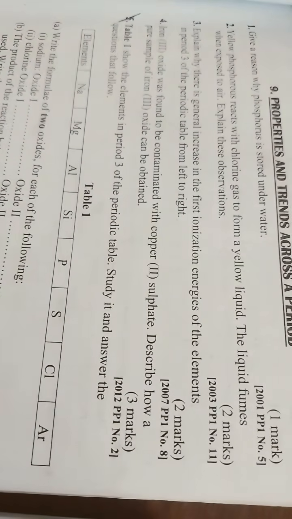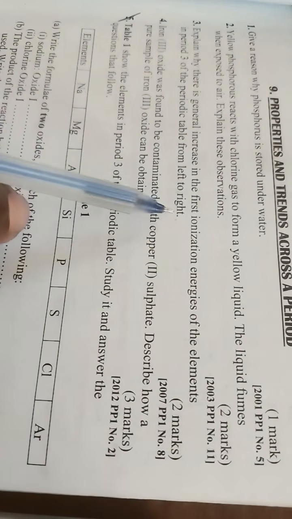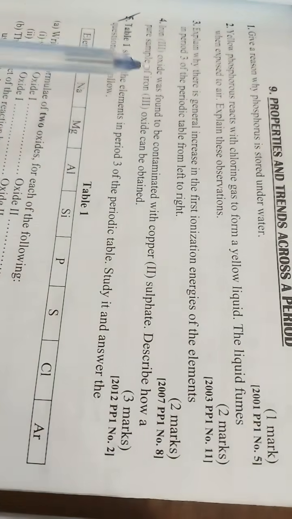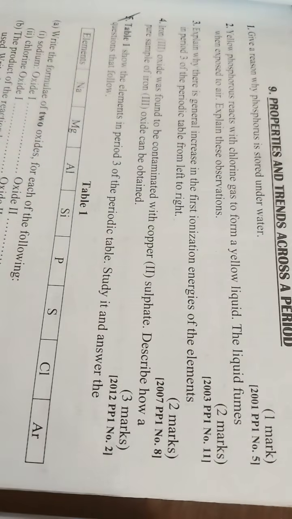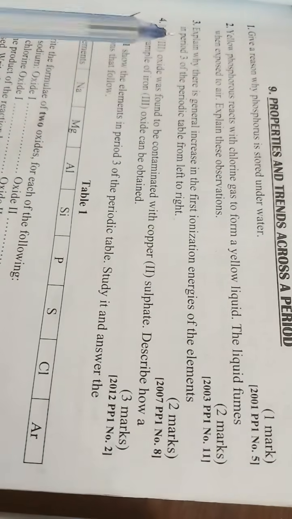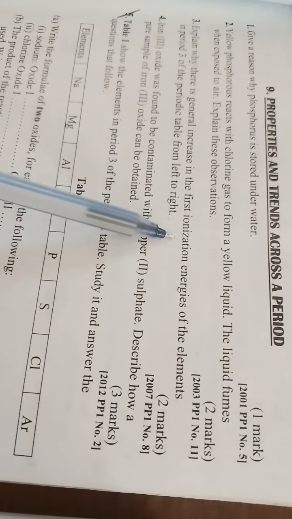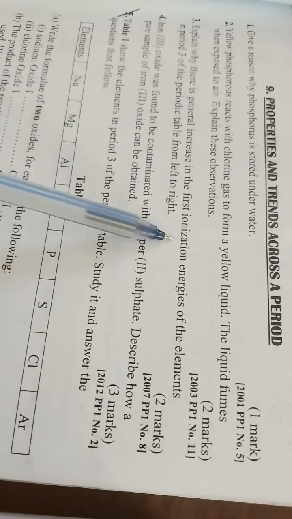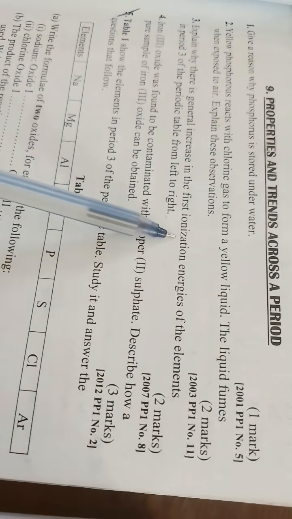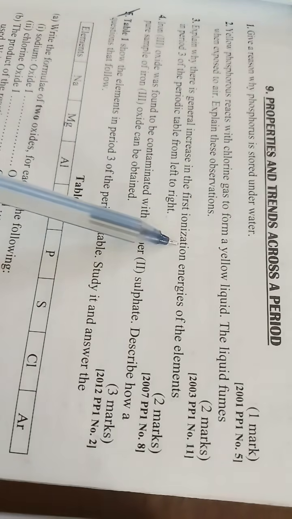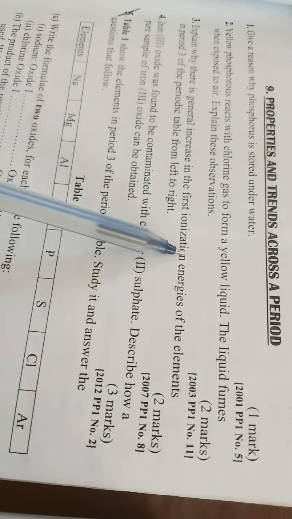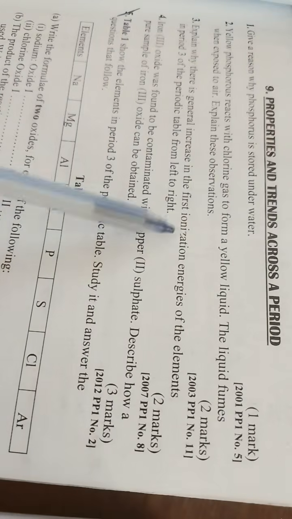So there are two terms that we are supposed to define before we tackle this question. If we are in a position to define these two terms, we will be in a good position to answer the question effectively. First, as a student, you must know what is ionization energy. Ionization energy is the minimum amount of energy required by an atom to lose an electron in gaseous state.